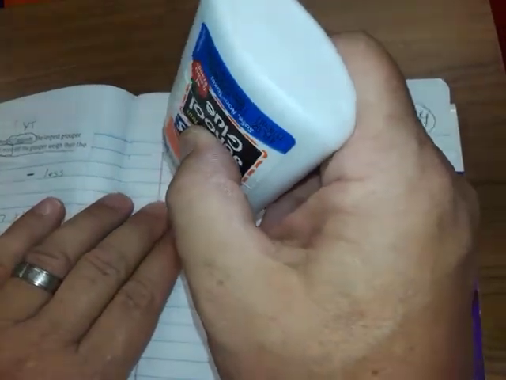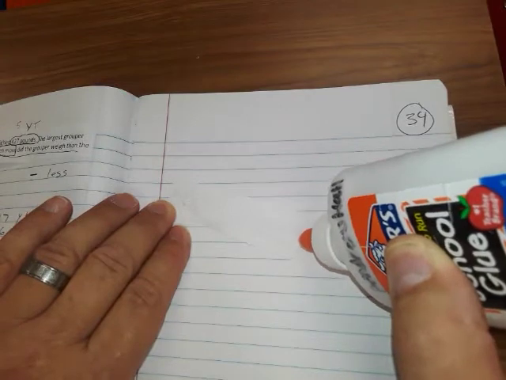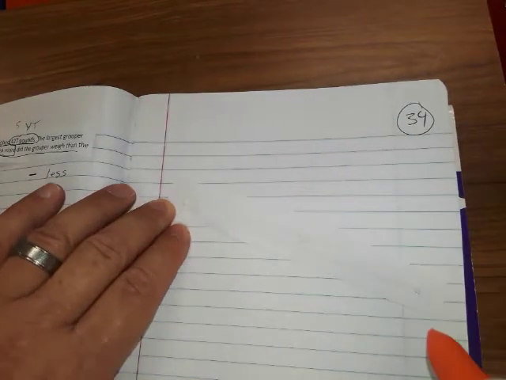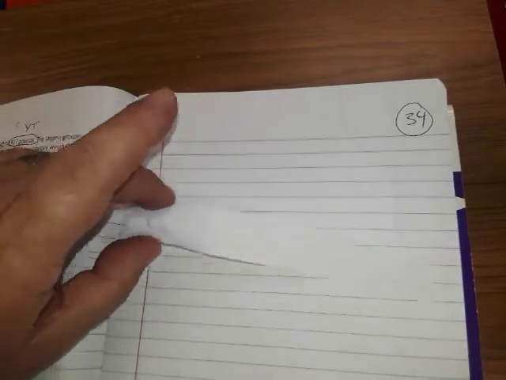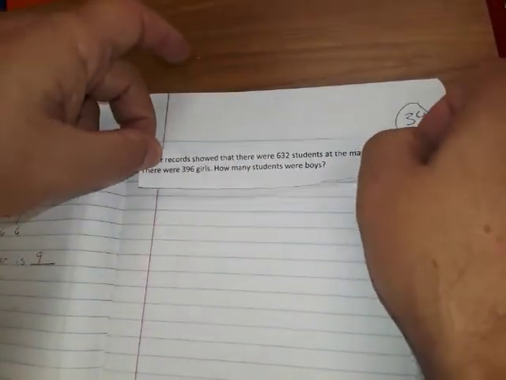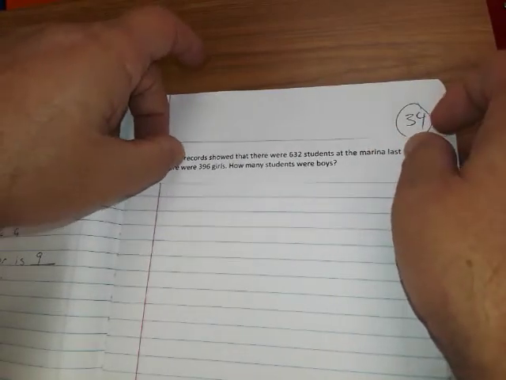So gluing, take our time gluing. Use minimal glue. In this case, less is more. Just means less is going to work better than more. If I put too much down there, it's going to glue my pages together or make it harder to solve my problems.